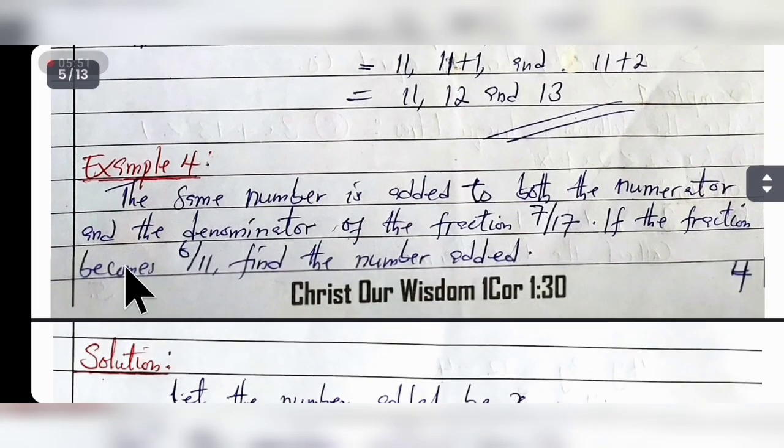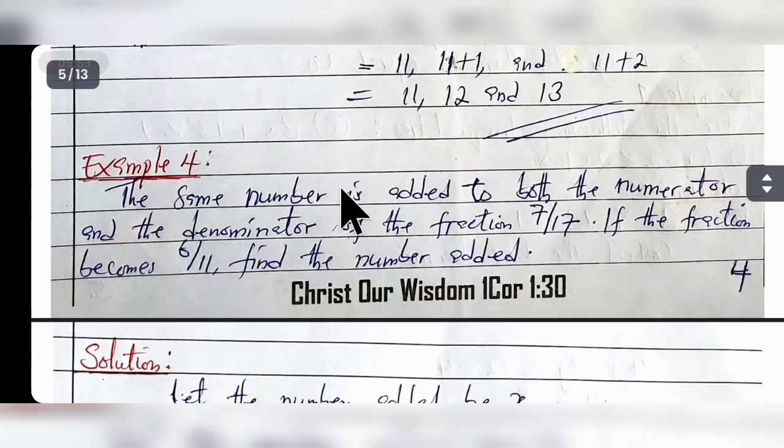All right, another example again. The same number is added to both the numerator and denominator of the fraction 7 over 17. If the fraction becomes 6 over 11, find the number added.